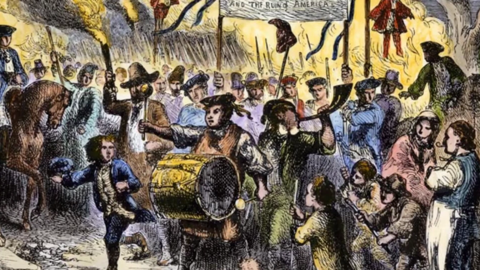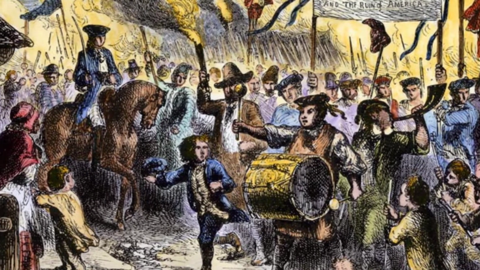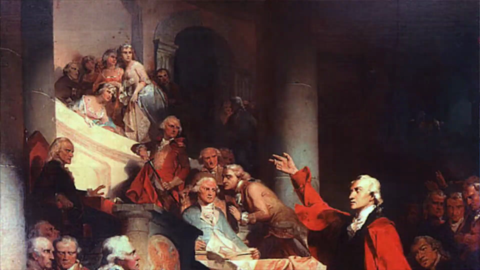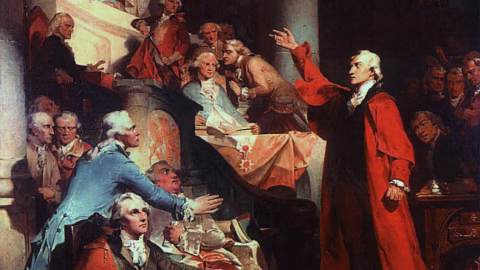Colonists began to organize boycotts, just as they had done before with the Stamp Act. In this case, though, colonial merchants began to sign what they called non-importation agreements, agreeing not to import British goods taxed by the Townshend Acts. In Virginia, the House of Burgesses passed a resolution stating that Parliament had no right to tax the colonies without their consent. Virginia, Pennsylvania, and Massachusetts all sent petitions to Parliament and King George to repeal these taxes.